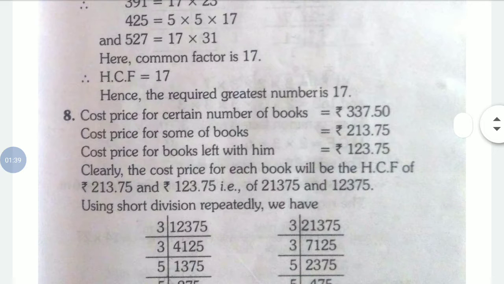Then for the eighth sum: a bookseller bought a certain number of books for rupees 337.50 paise and sold some of them at the cost price for rupees 213.75 paise.